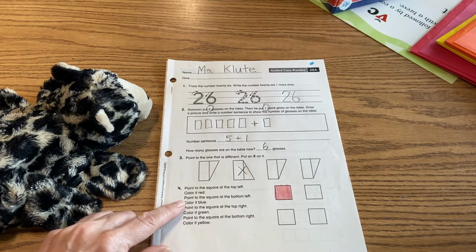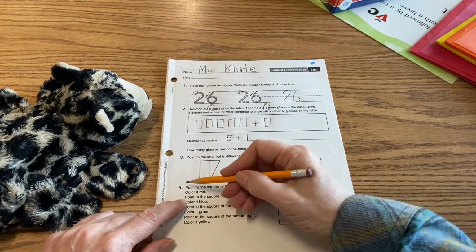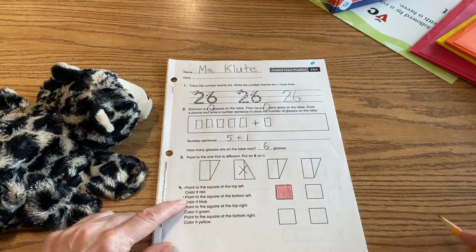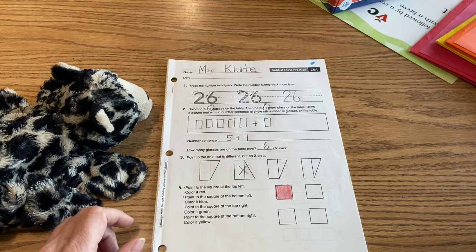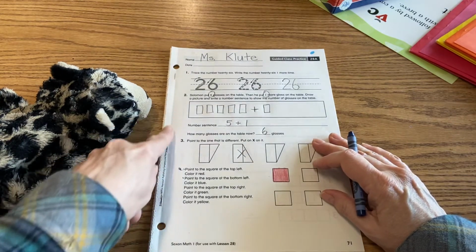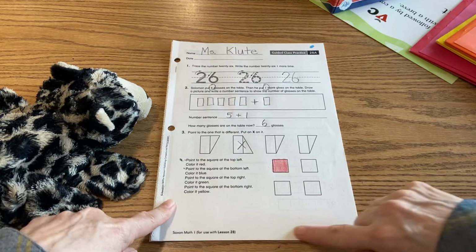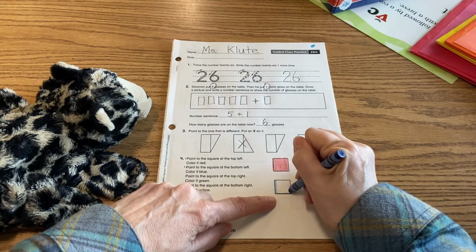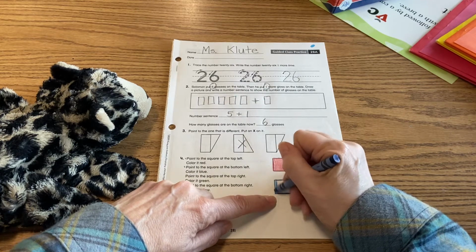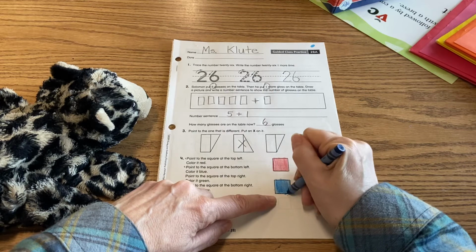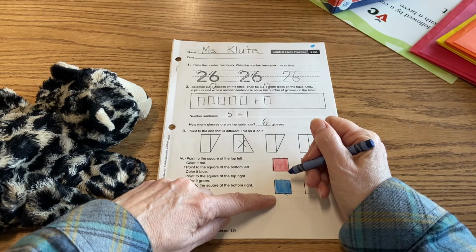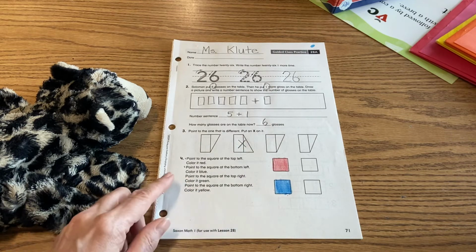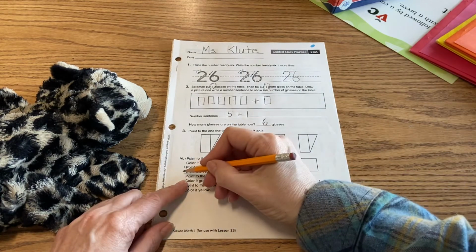All right, the next instruction says, point to the square at the bottom left, color it blue. So you're going to find a blue crayon, and left is going to be the side with the holes, and the bottom is down here, so bring that together, and it's this one right here. This is the one that we're going to color blue.